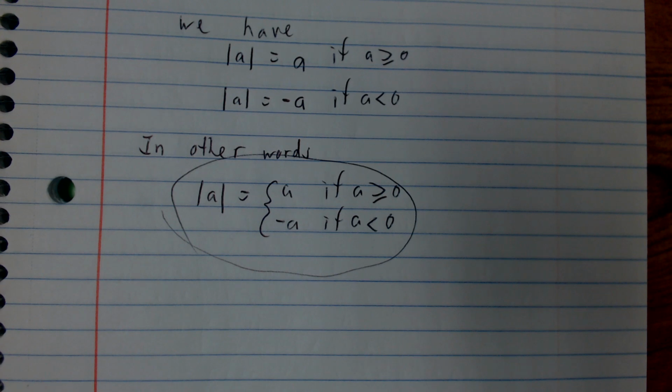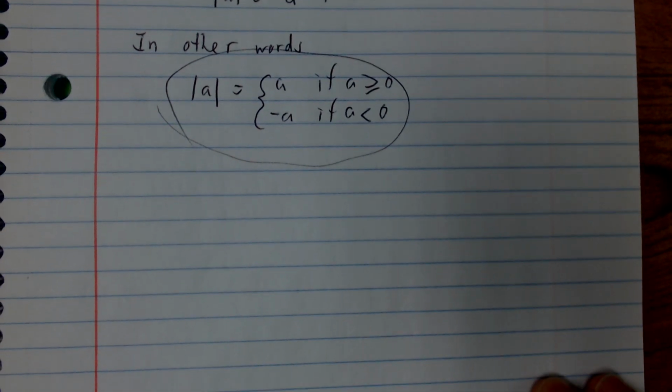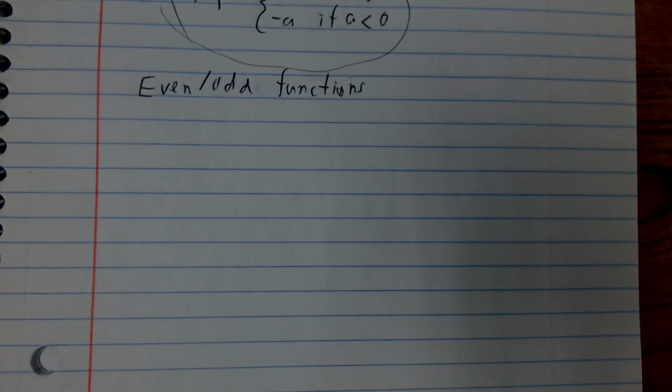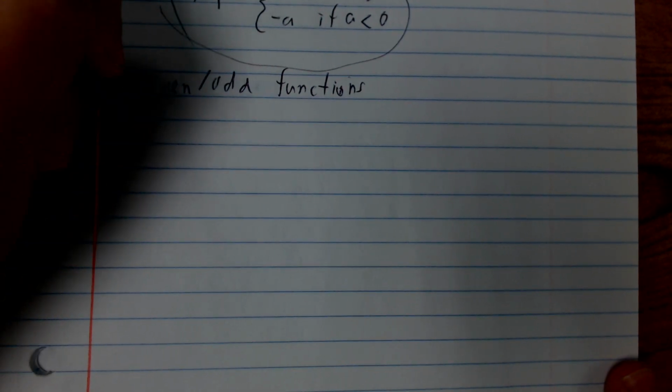Okay, so the next thing I want to talk about, which you pretty much saw in pre-calculus quite a bit as well, are even and odd functions. Okay, so I'm pretty sure you're familiar with this. So what could we say here?